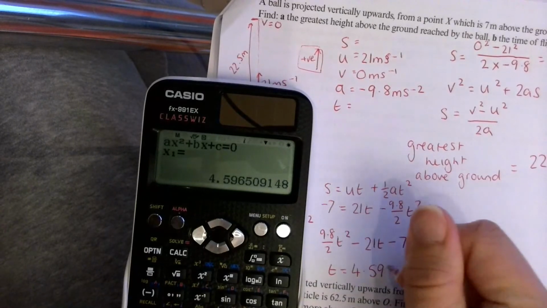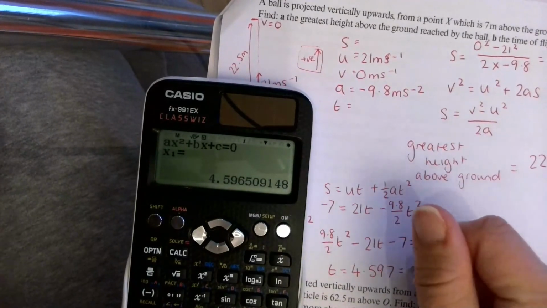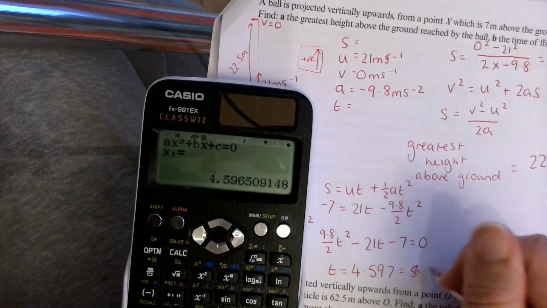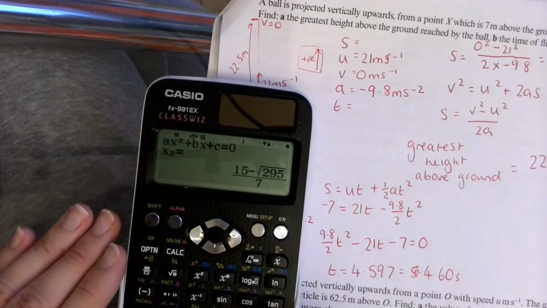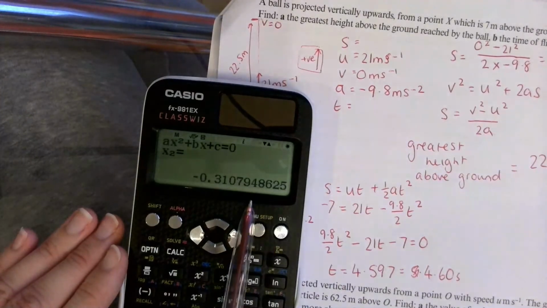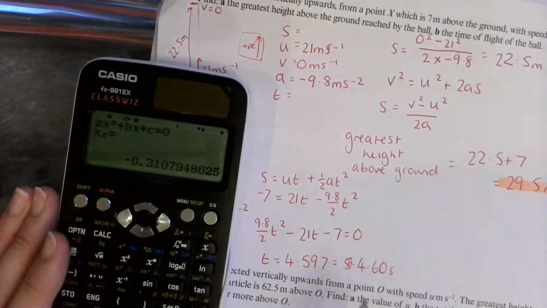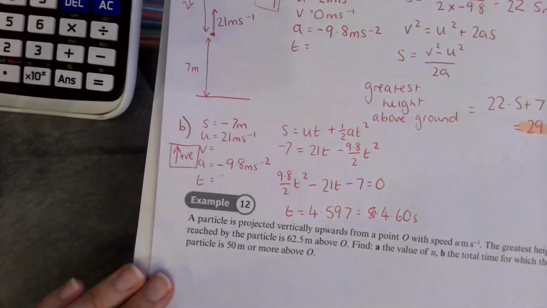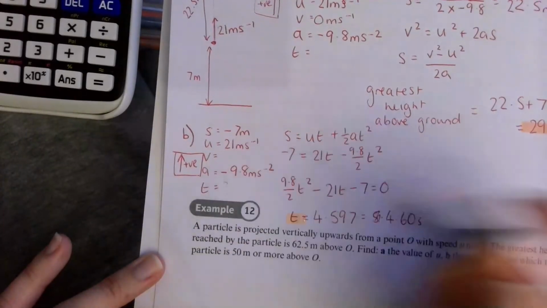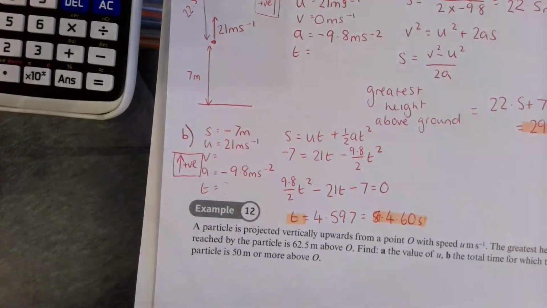4.597, so we could round that to 4.60 seconds. The other option for t is negative 0.31. Now clearly we can't have negative time, so that's not going to be one of our answers. So my final answer is that the time is equal to 4.6.